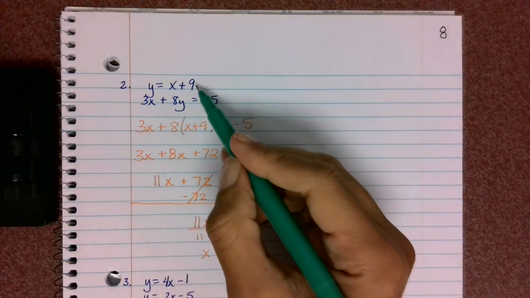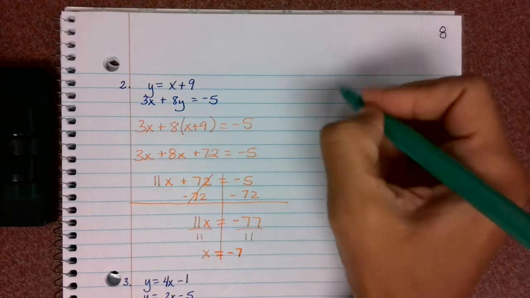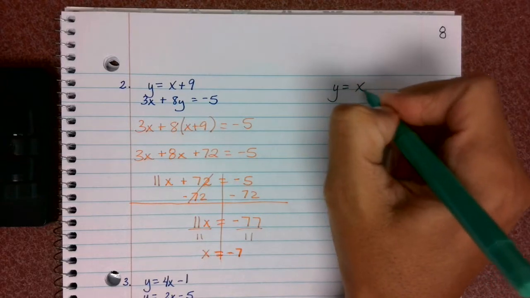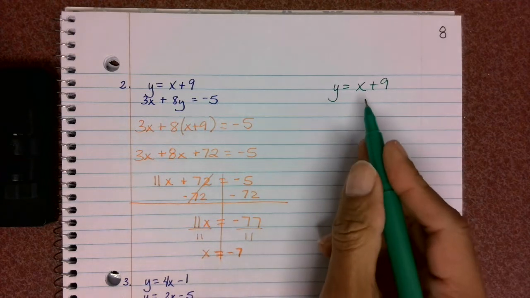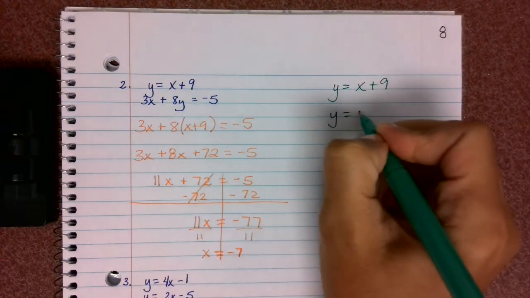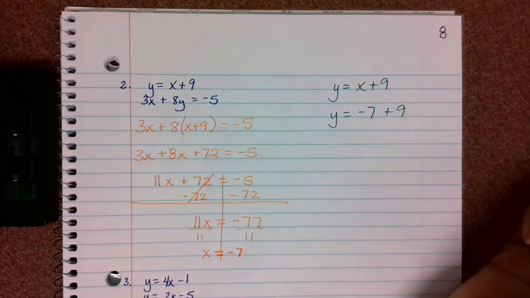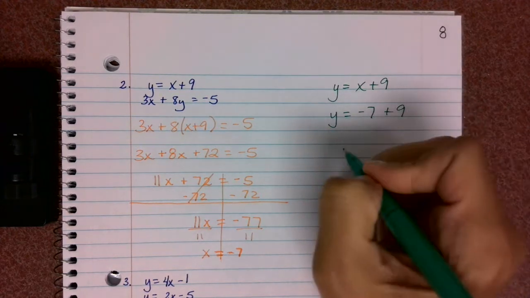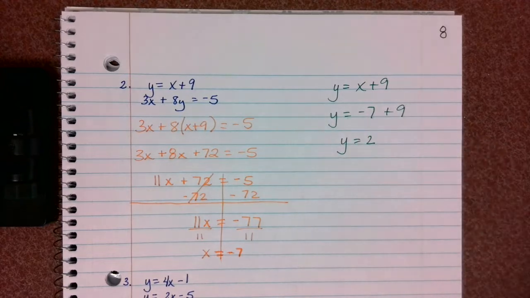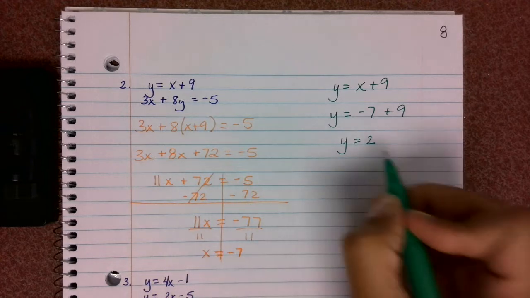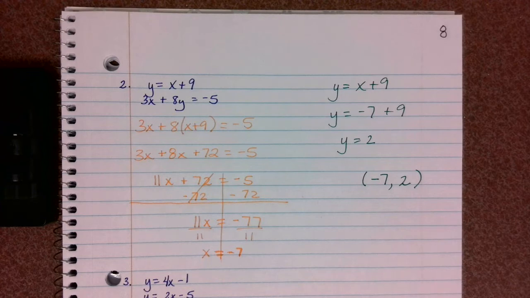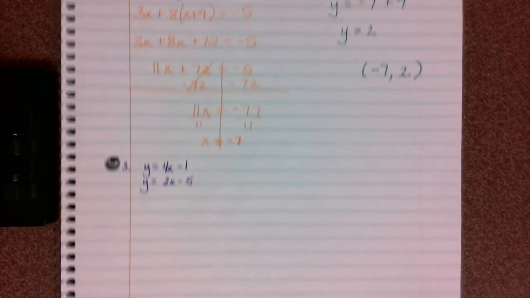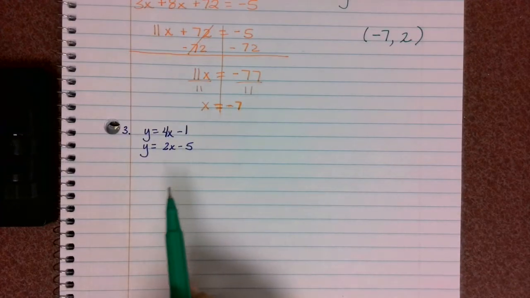So now I'm going to come back to the first. So we solved the second equation. Let's come back to that first equation. Y equals x plus 9. I know x is -7, so I'm going to put it in there. So this is going to become y equals -7 plus 9. And then let's see, -7 plus 9 is 2. Y equals 2. So now my solution is -7, 2.